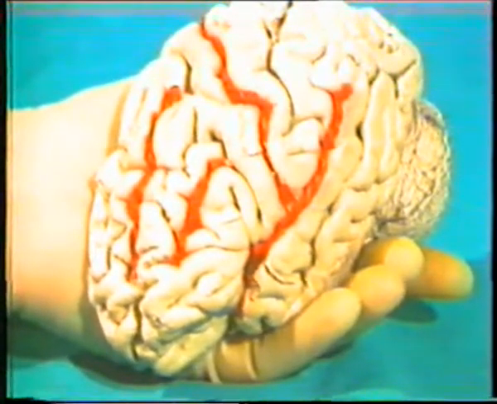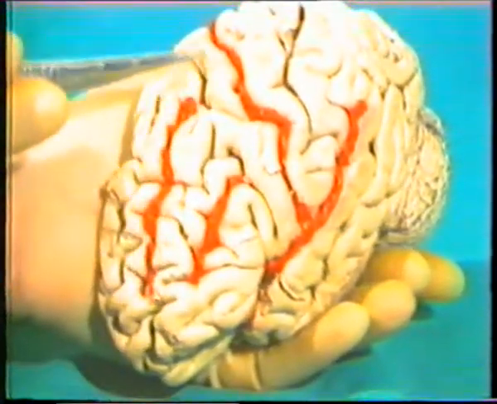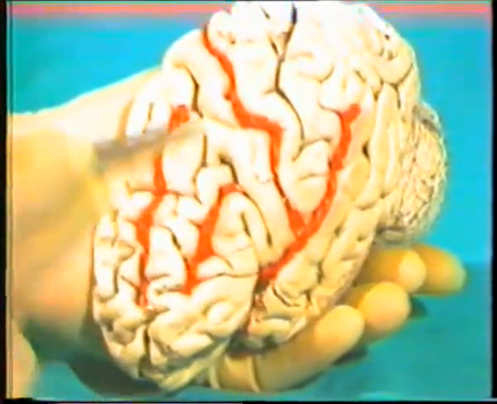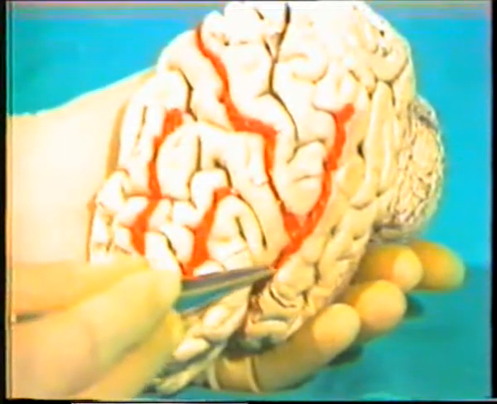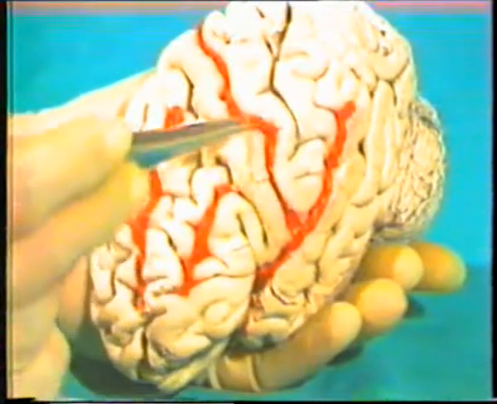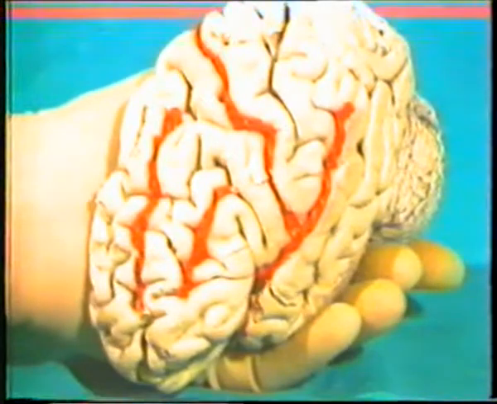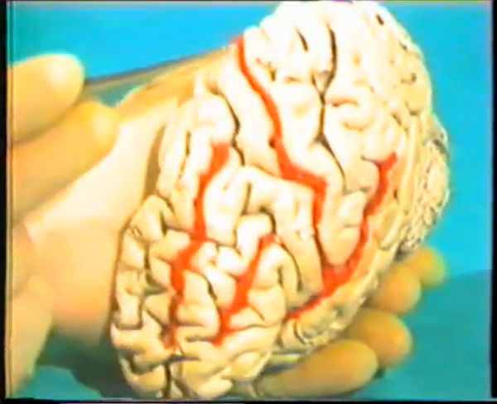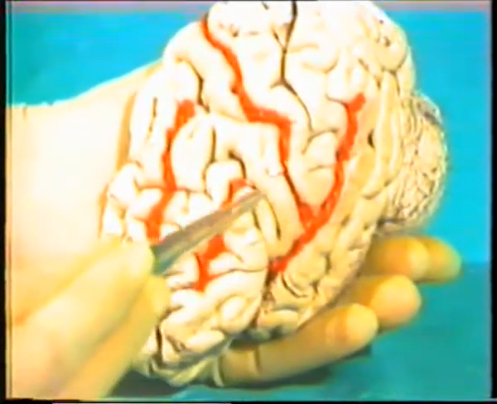This is the precentral gyrus, and this is the precentral sulcus. It is parallel to and in front of the central sulcus and carries the motor area, where the body is represented upside down with the leg in the uppermost part, while the tongue, larynx, and lips are in its lowermost part.